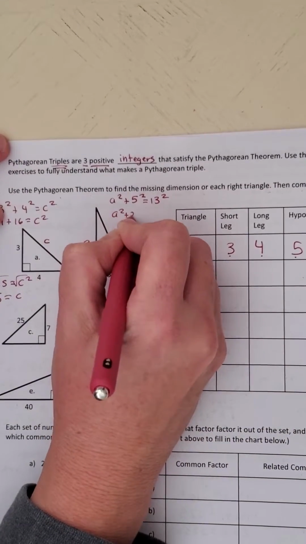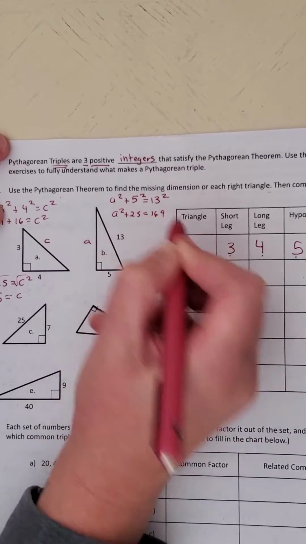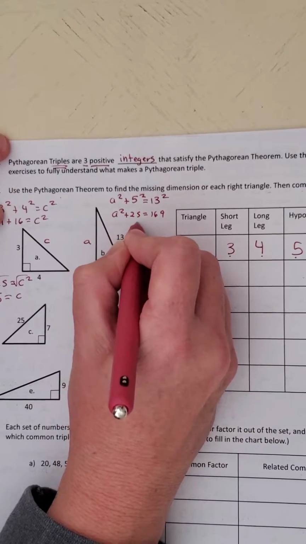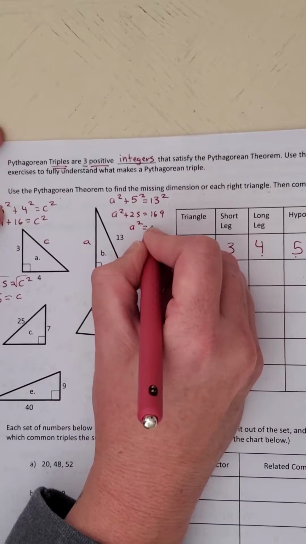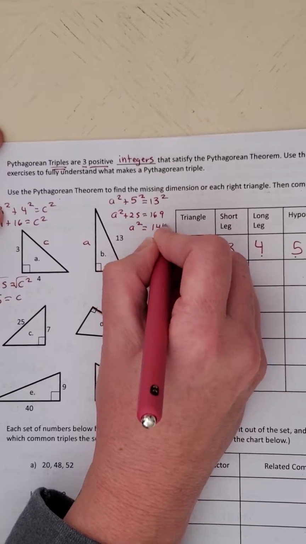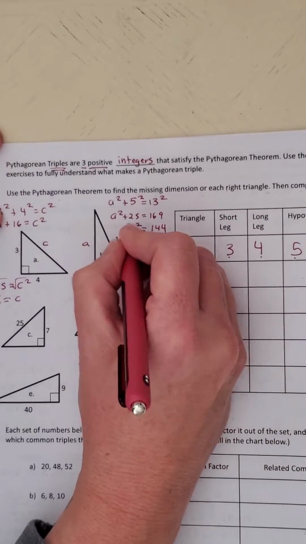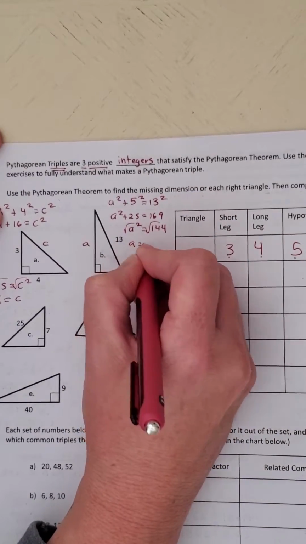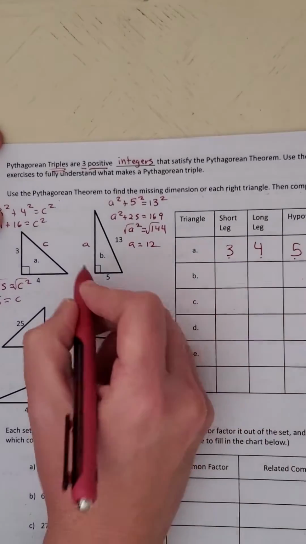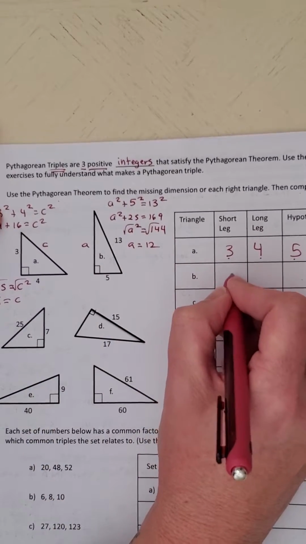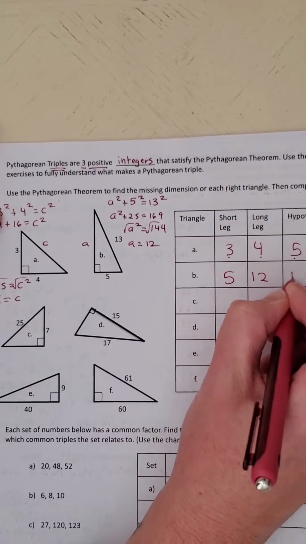So we're going to have A squared plus 5 squared equals 13 squared. A squared plus 25 equals 169. I'll subtract 25 from each side. A squared equals 144. And then I would square root both sides. A equals 12. And so my legs would be 12 and 5, and the hypotenuse 13.